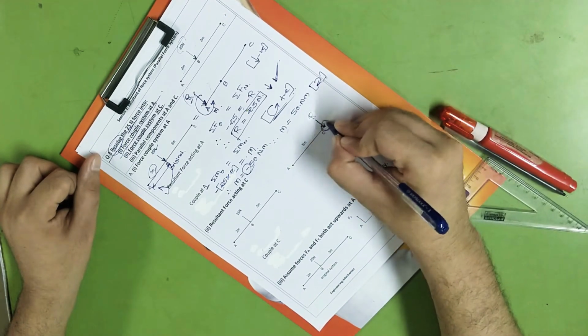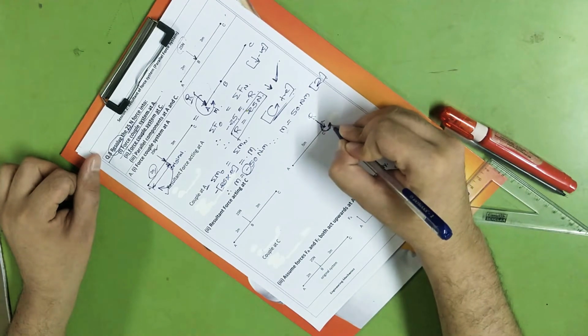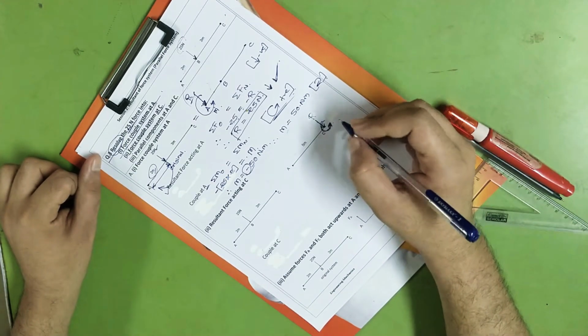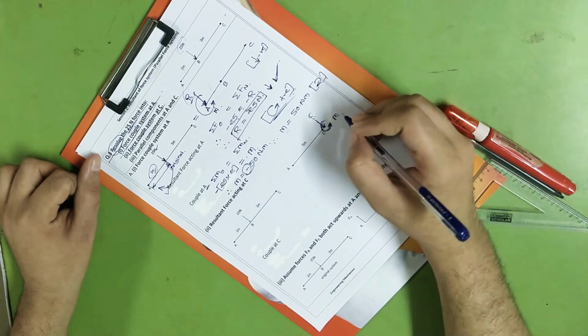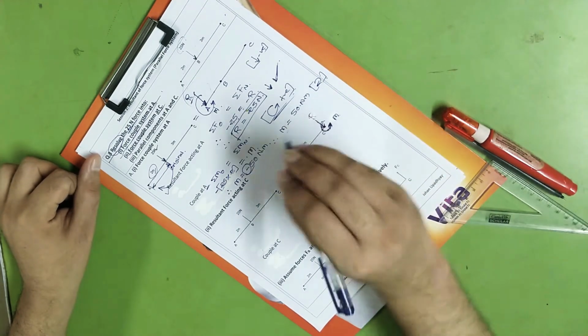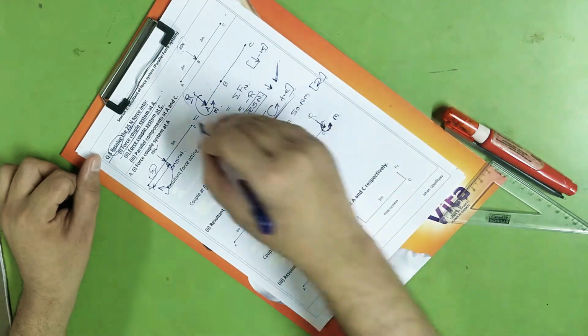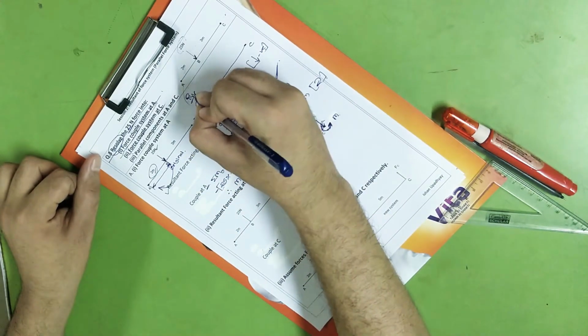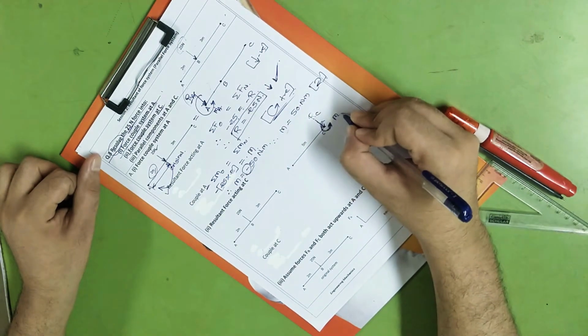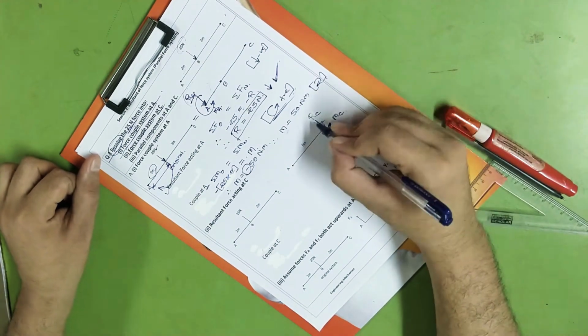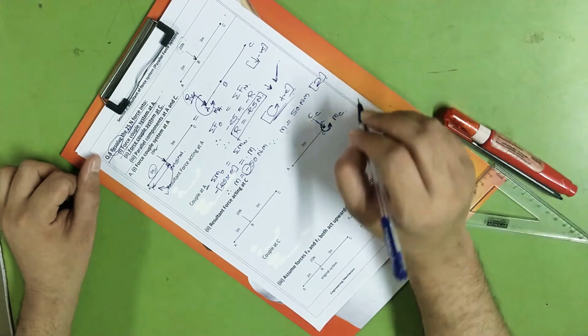This time I have assumed this moment in anti-clockwise direction, and I am calling it M. Now to avoid confusion between R and M, you can call them RA, MA, RC, MC. So resultant at C and moment at C.